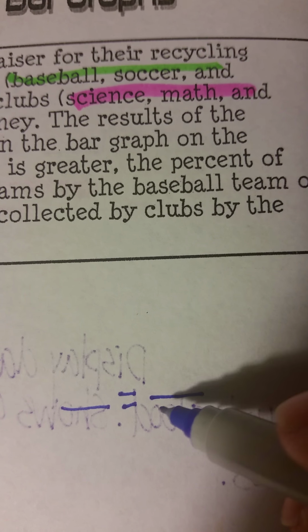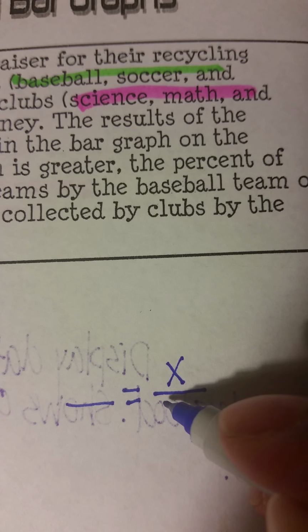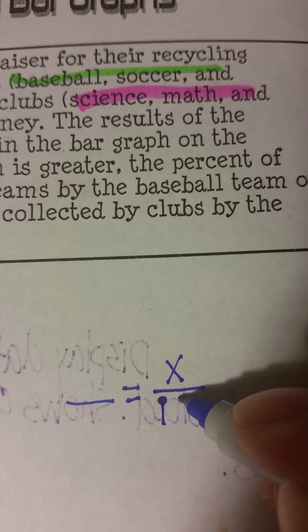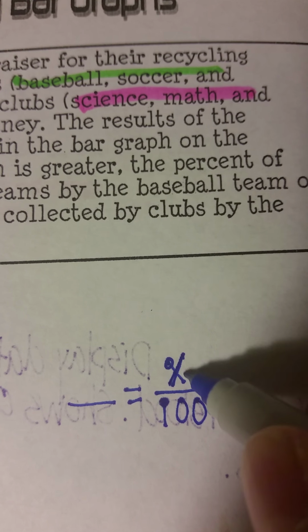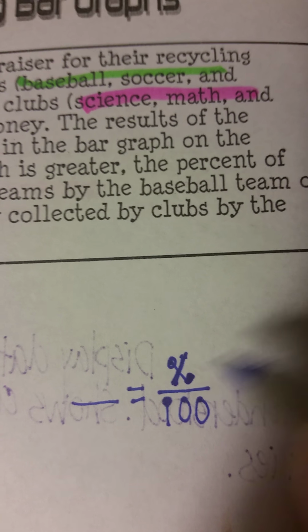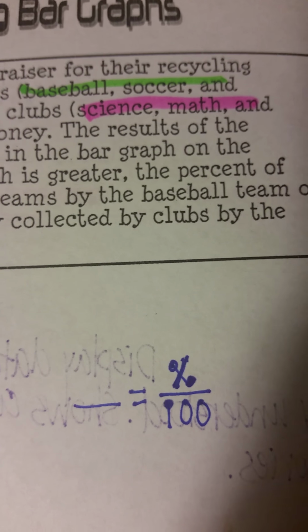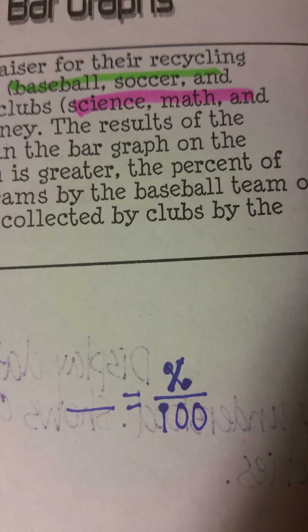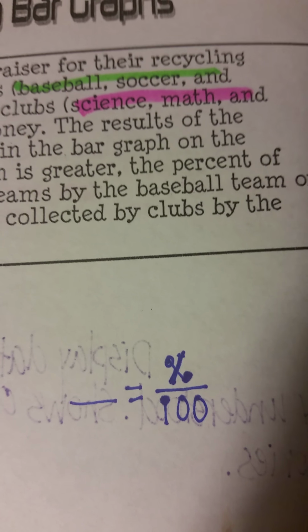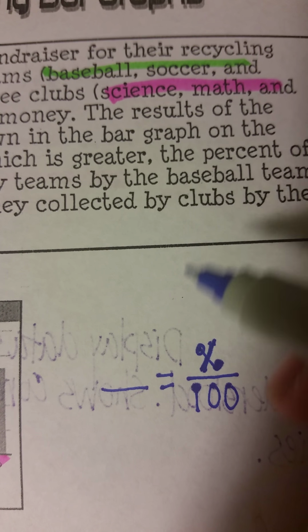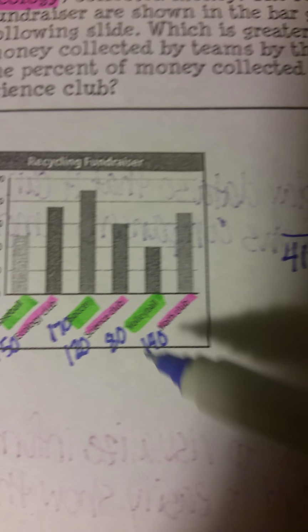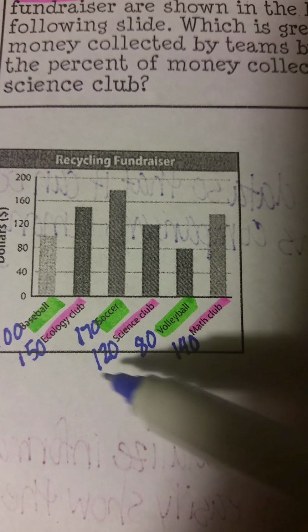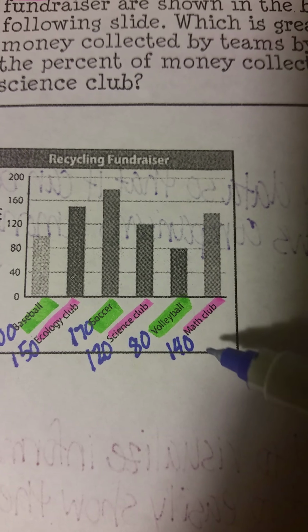I know I'm looking for my percent, okay? And I know that 100 always goes under. I'm gonna make that a percent. We know it's X, but we know we're looking for the percent here. So we said that our clubs added together was 410, and I got that 410 by adding 150, 120, and 140.